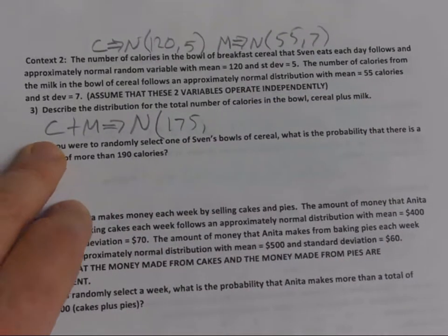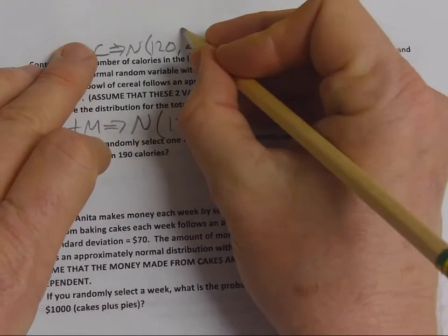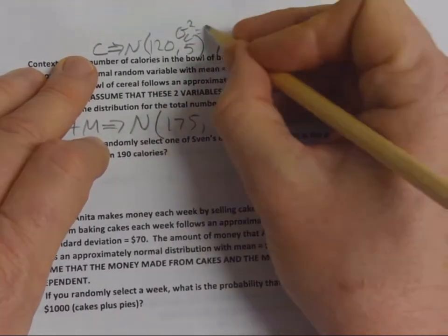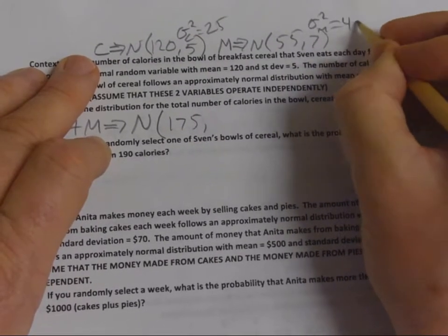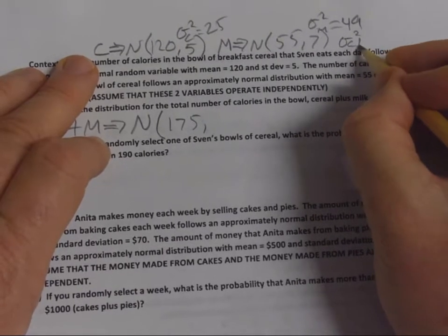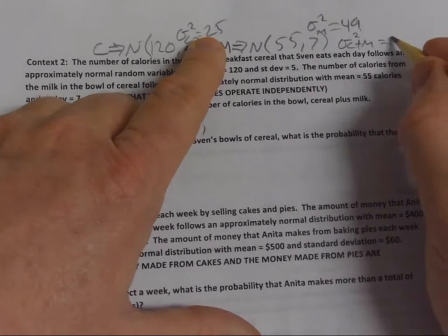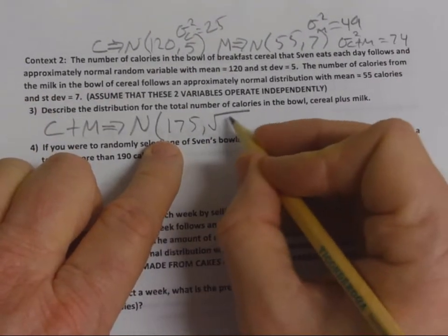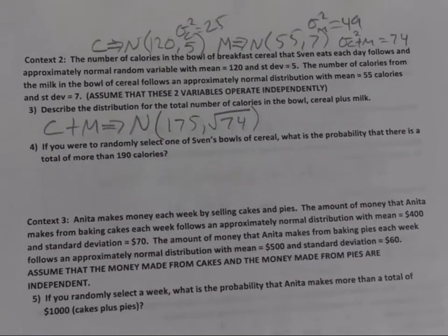But guess what? We cannot add their standard deviations. We have to add their variance. So the variance of the cereal is going to be 25. The variance of the milk is going to be 49. And so thus the variance of cereal plus milk is going to be 25 plus 49, which is 74. That means the standard deviation of cereal plus milk is the square root of 74.